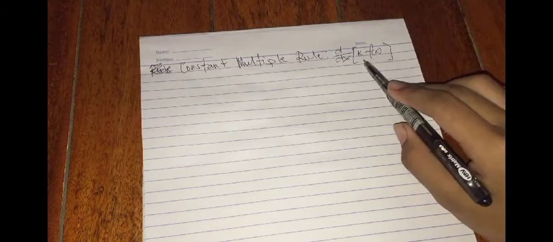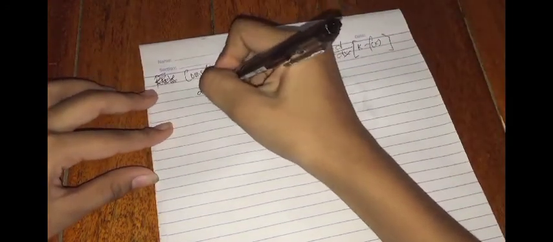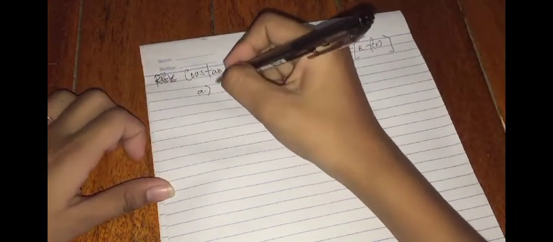So next is constant multiple rule. We have d over dx of k multiplied by f of x. For example, y is equals to 5x squared minus x plus 5.